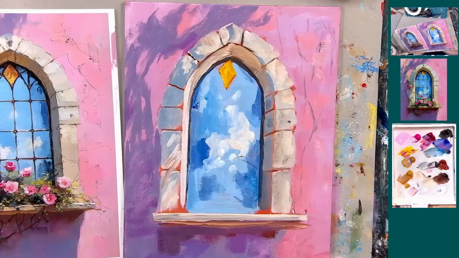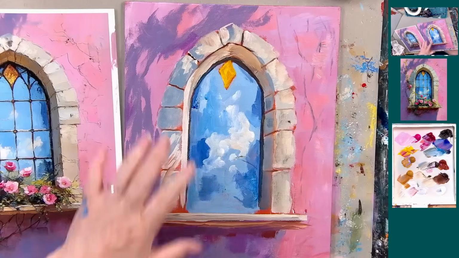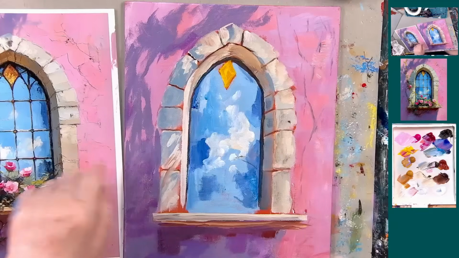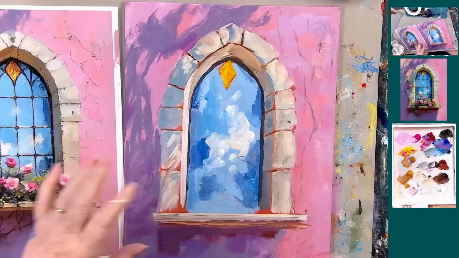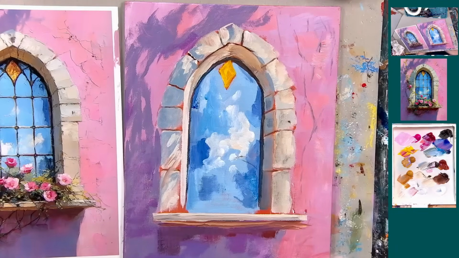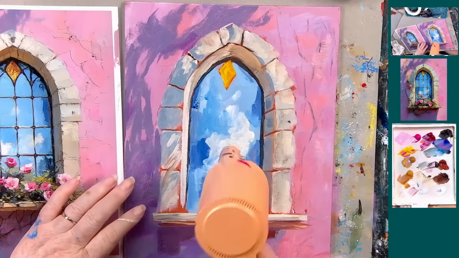All right, so what we're going to do now is dry that part, and then we're going to put the leaded glass in, the windows, and then the final step will be the flowers. All right? That is the order of things.